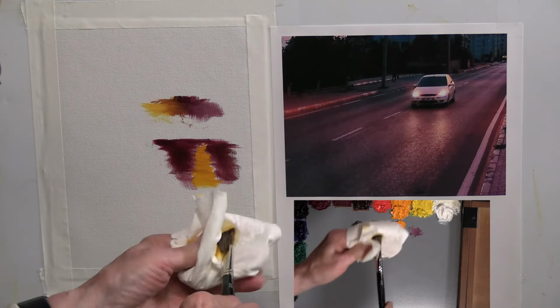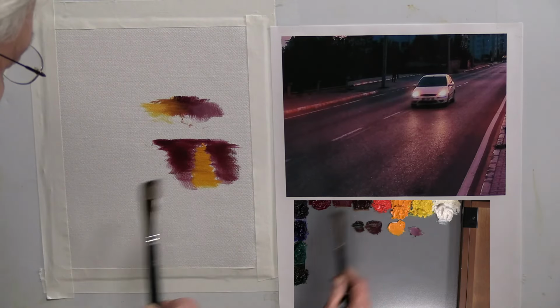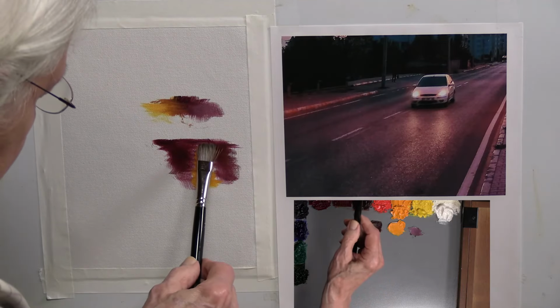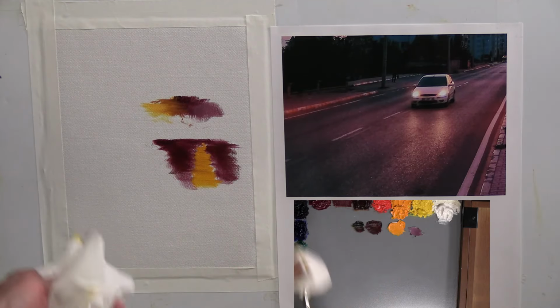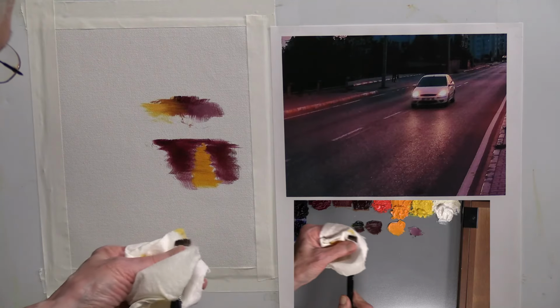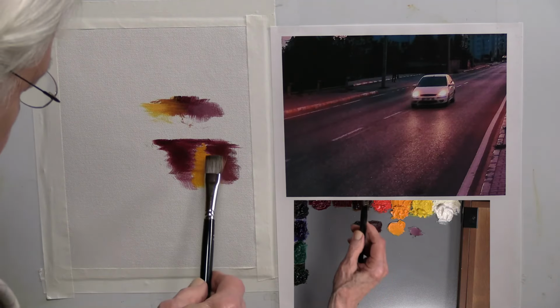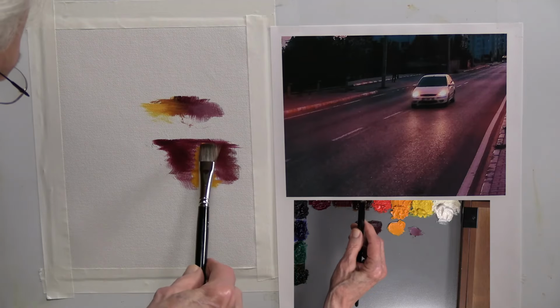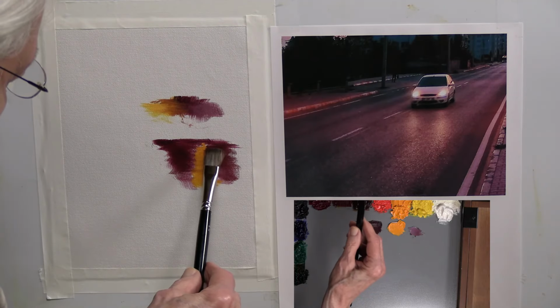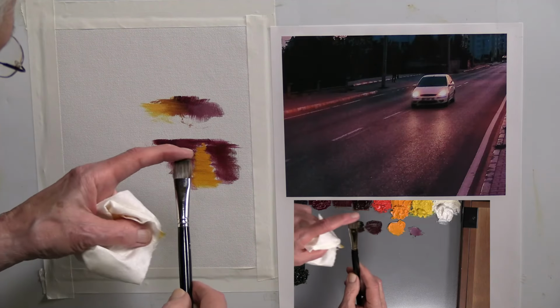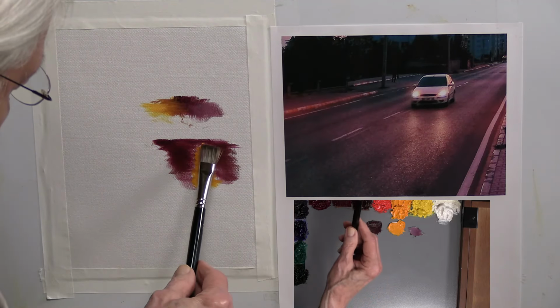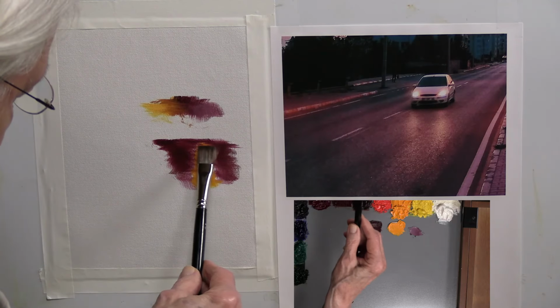Rinse the brush, get it thoroughly dried, and then I'm going to move into this. I'm going to set the clean brush at a 45-degree angle, and I will use only a portion of the brush, just this portion right here, at first, and then I'll just move it back and forth.